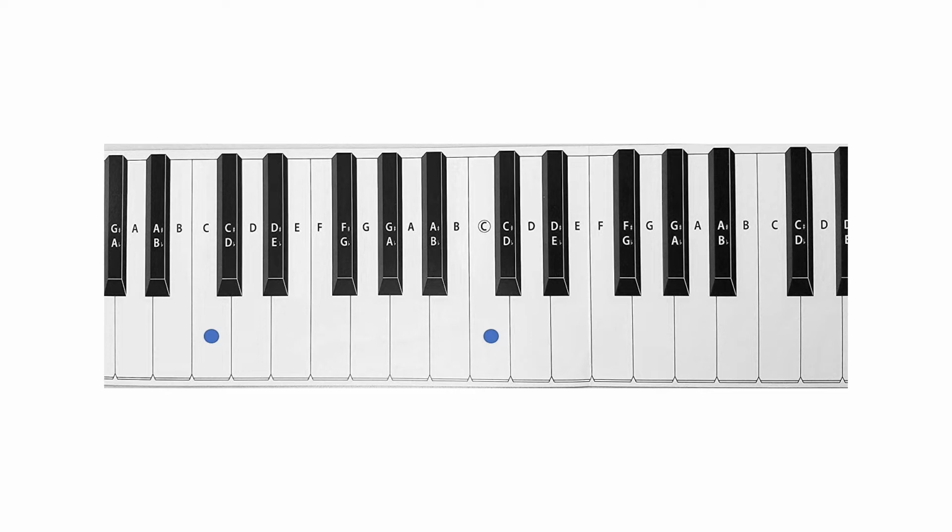First, here's the whole step from C to D. I know it's a whole step because there's a black note in between those two white notes. Another way to think of it is that a whole step is made up of 2 half steps: a half step to C sharp, and then another half step from C sharp to D. So that is a whole step from C to D.